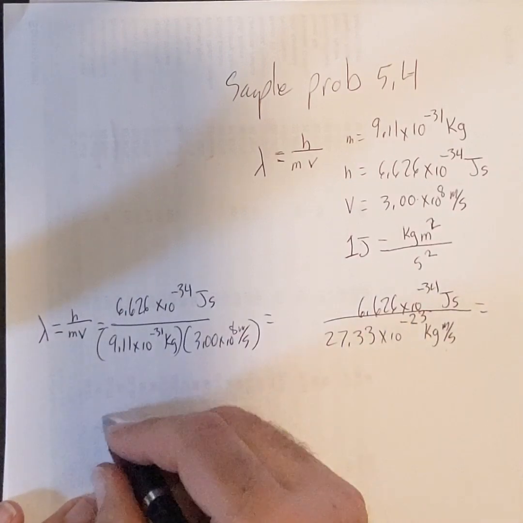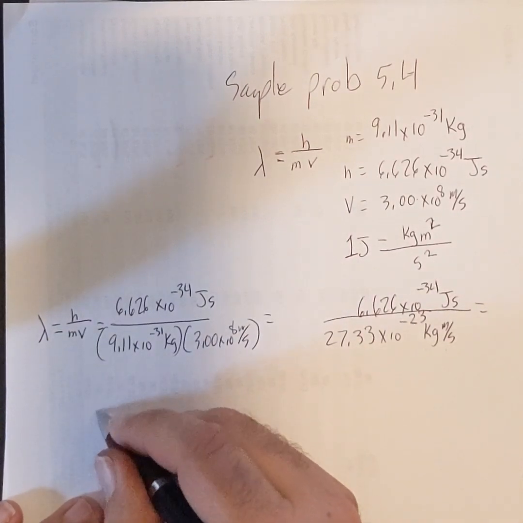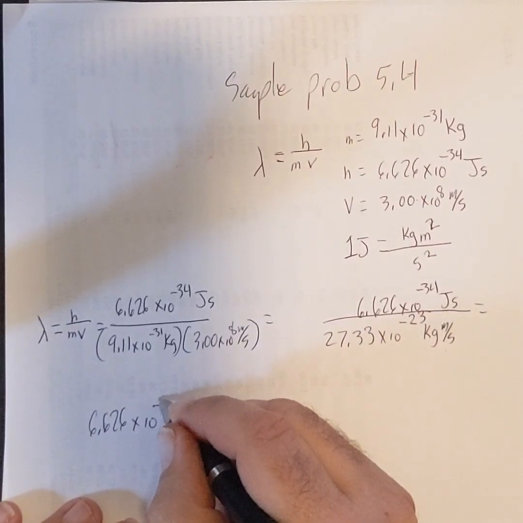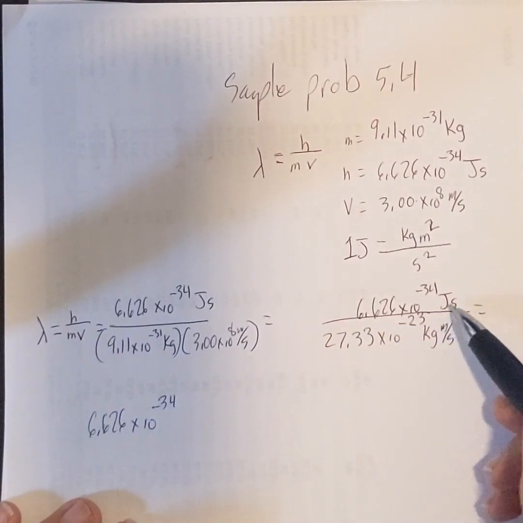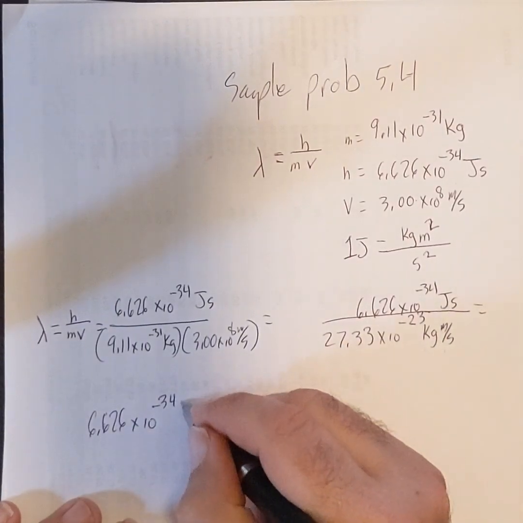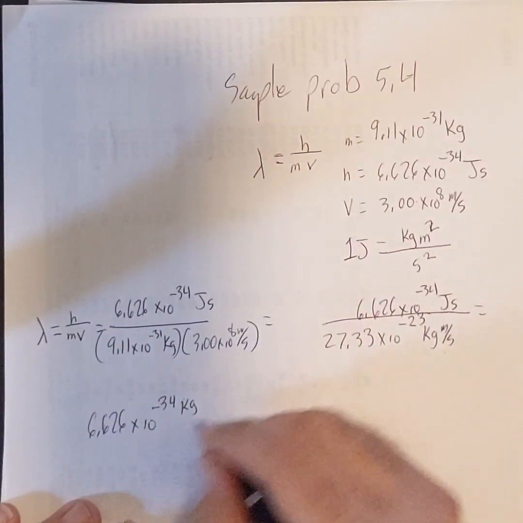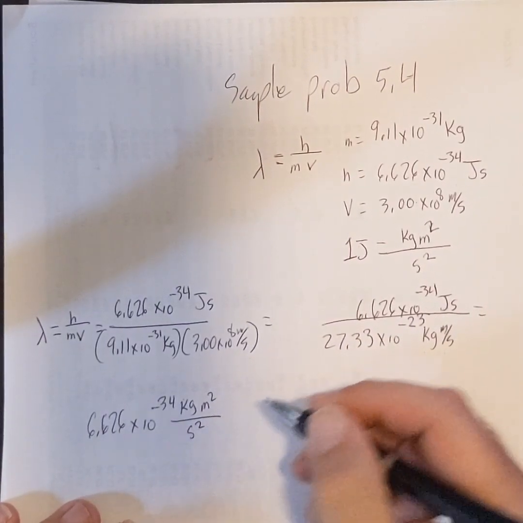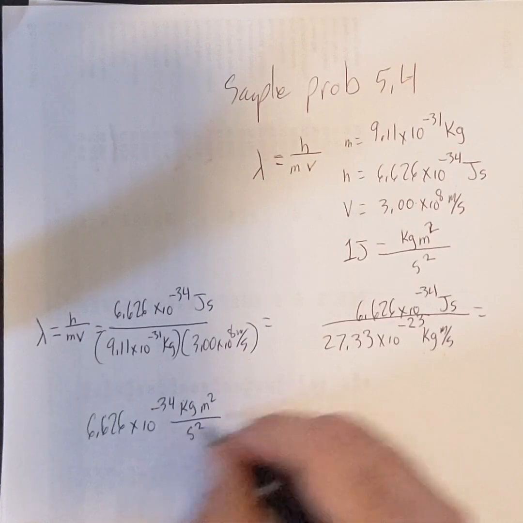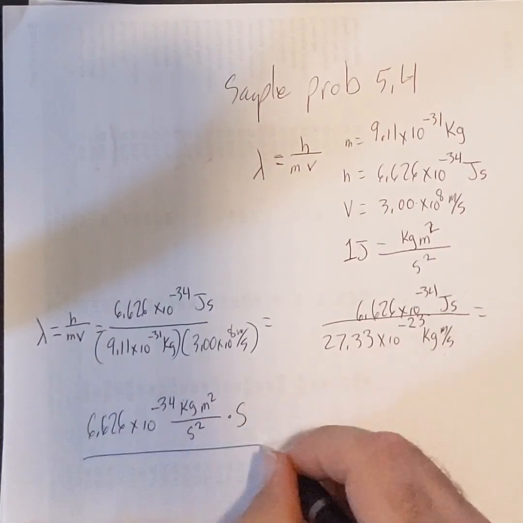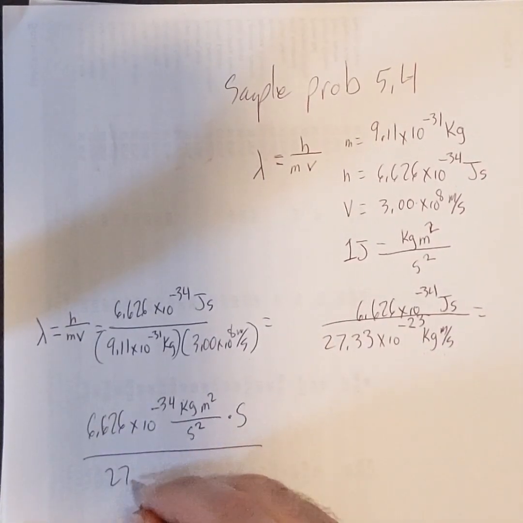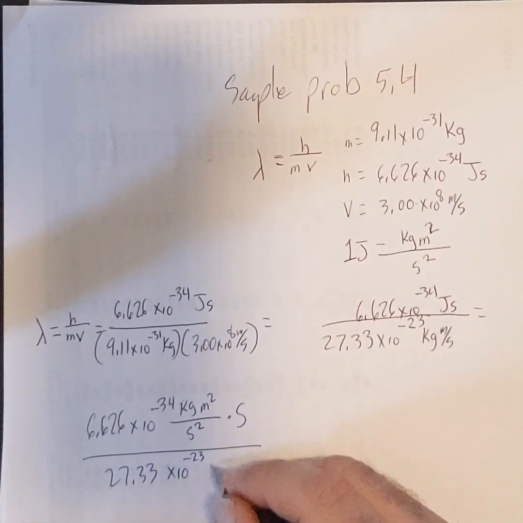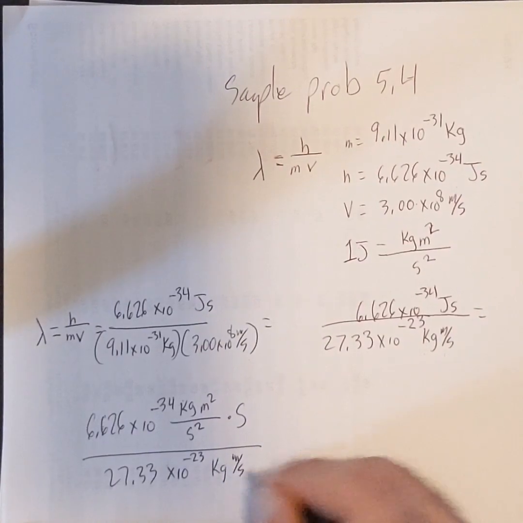Now we're going to take the same thing, 6.626 times 10 to the negative 34th, and substitute in for joules kilograms meters squared divided by second squared, times seconds, over 27.33 times 10 to the negative 23rd kilograms meters per second.